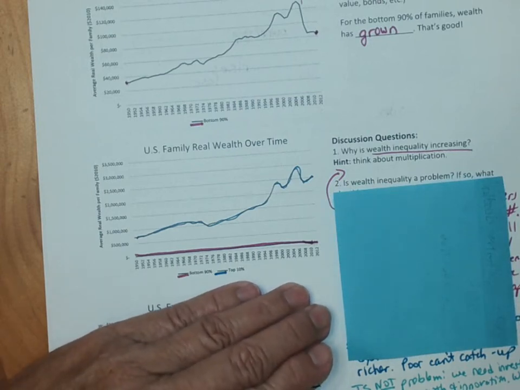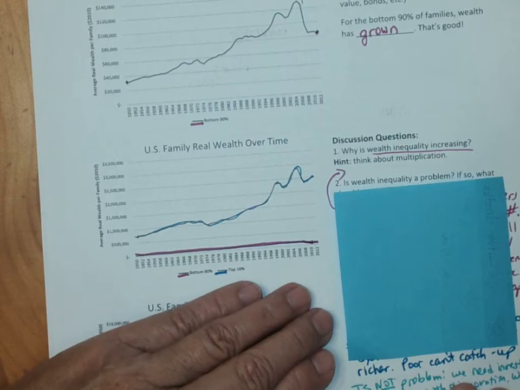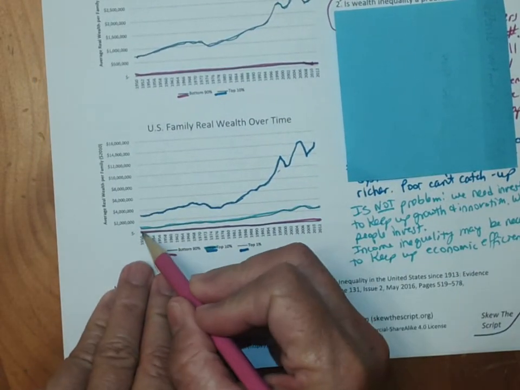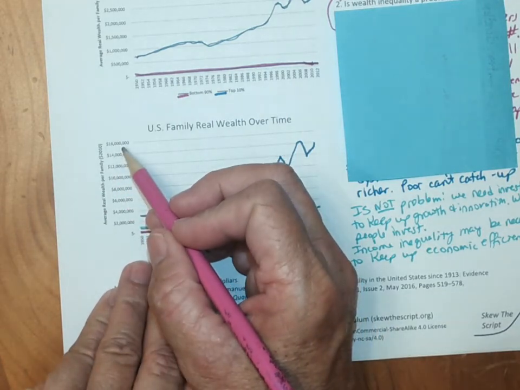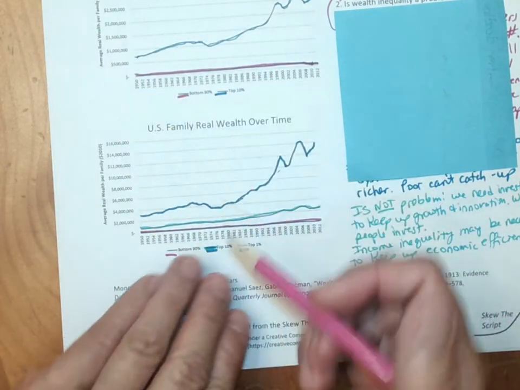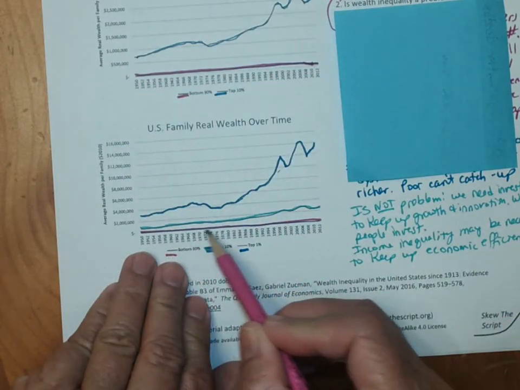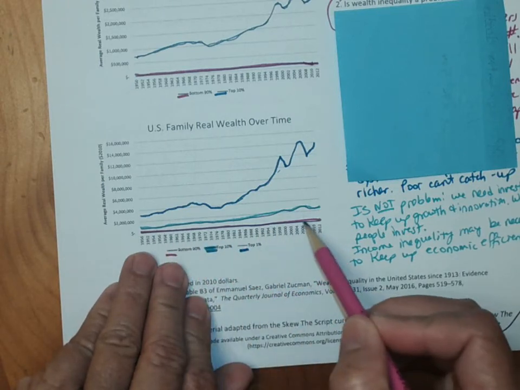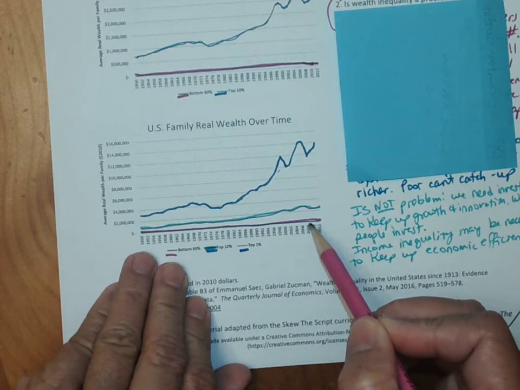Let's add in the top 1% of US families. So now we've got to go up to $16 million on my scale, so much greater. So again, everything's getting pushed downwards. So in pink is the bottom 90% of US families, the growth of their wealth, which looks, at this point, almost flat with this scale.